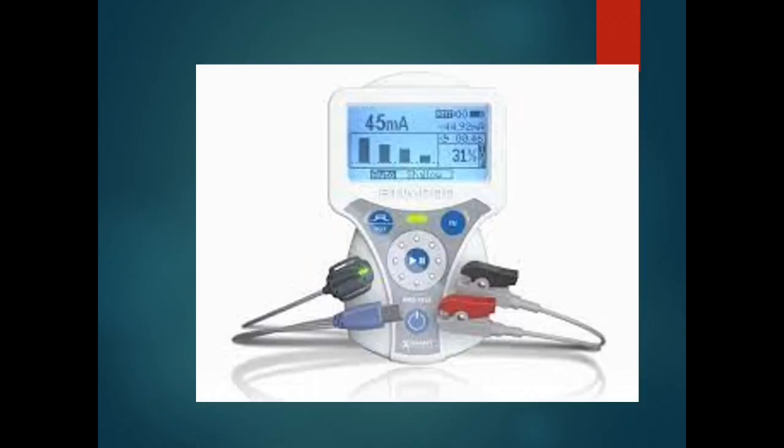screen. Now the SimPod is the newer machine that is available nowadays, and the hospital has a few of them. We have around 6 of this particular unit. Though it is supposed to be costly, it is really effective for us, and you can see the graph that is given over here. The top column which measures 45 mA is the current that is being given.